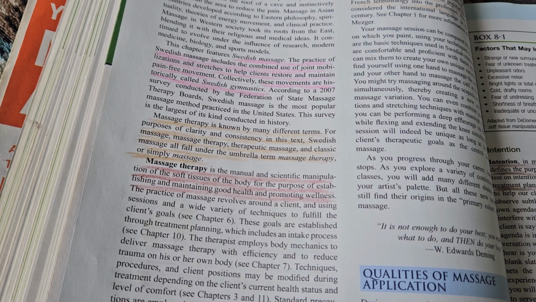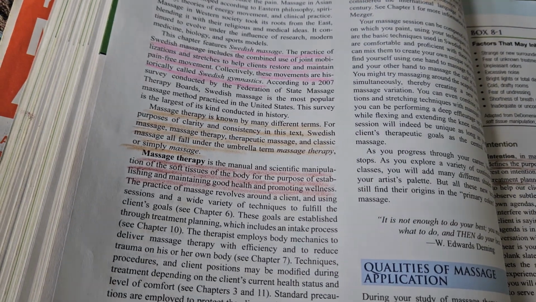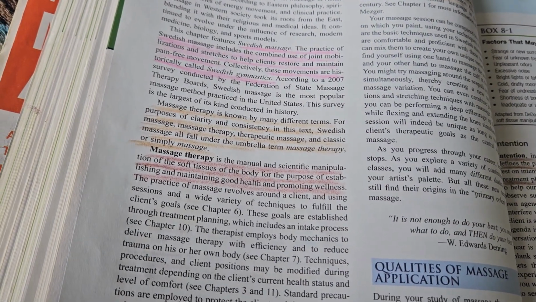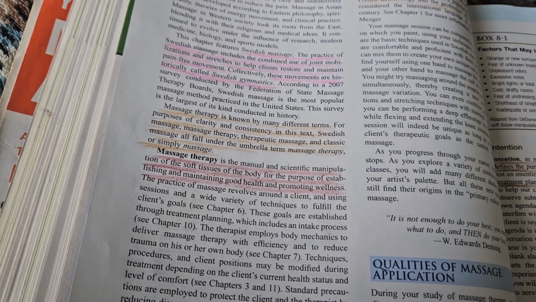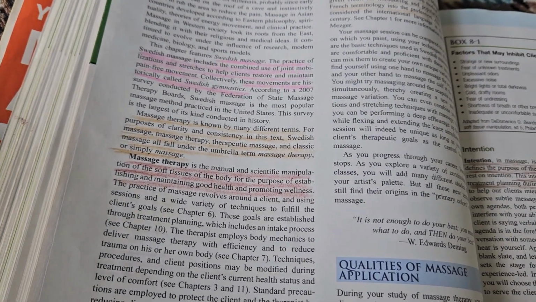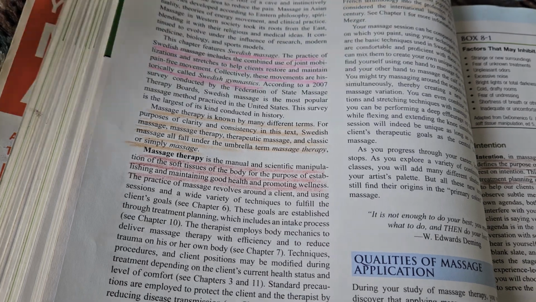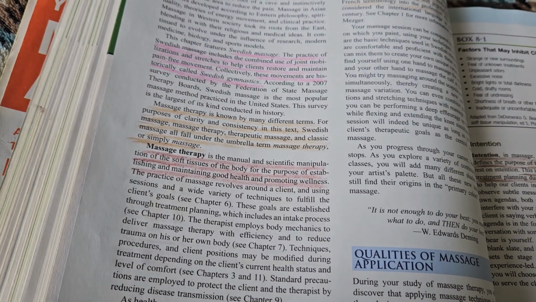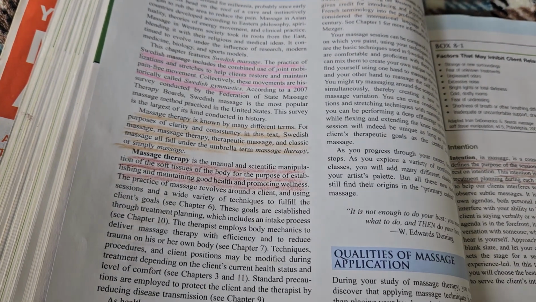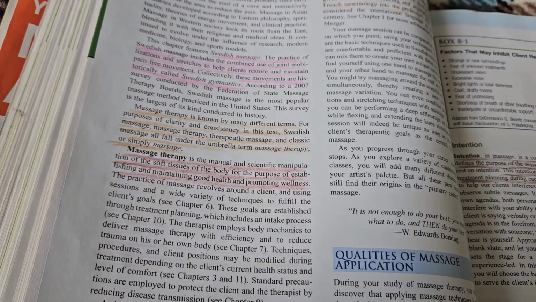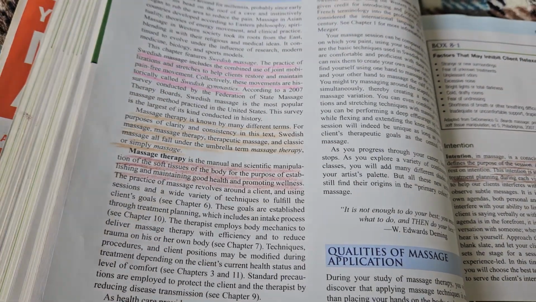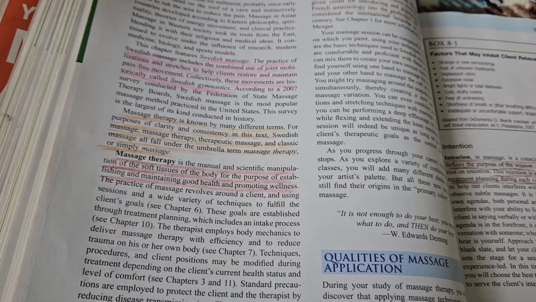Because they're putting all the different techniques into one category under massage therapy or Swedish massage, that doesn't help you communicate with your clients, so your clients know what they want to get out of the massage, and you know as a licensed massage therapist what type of massage they really want you to give them.